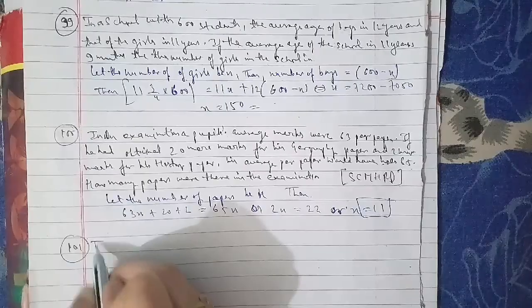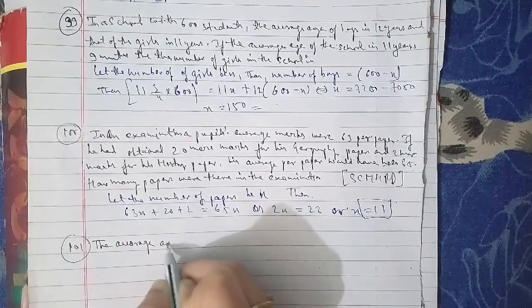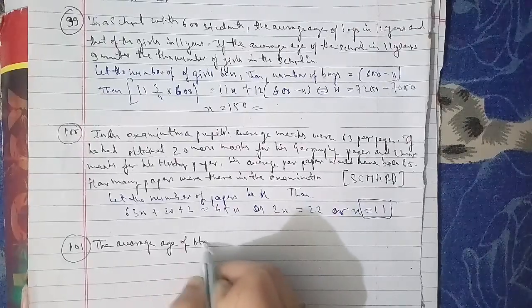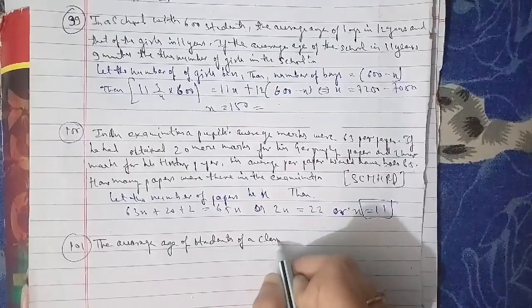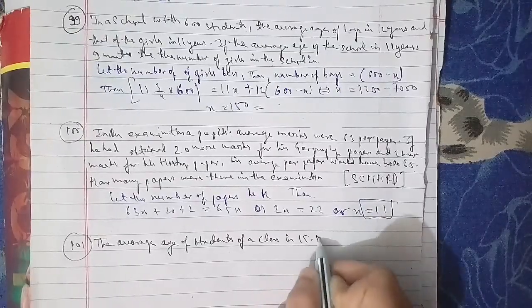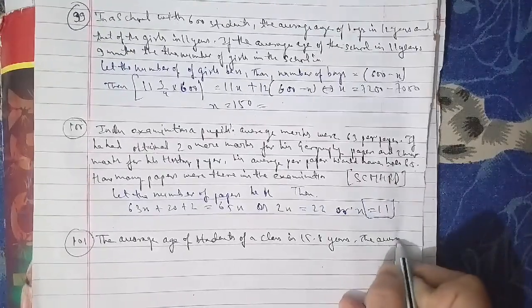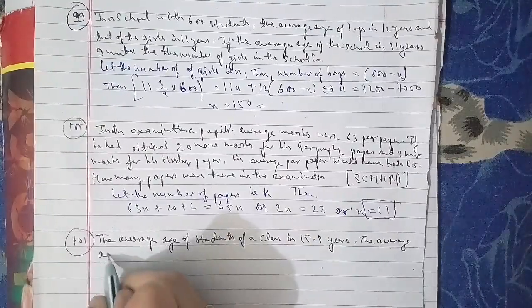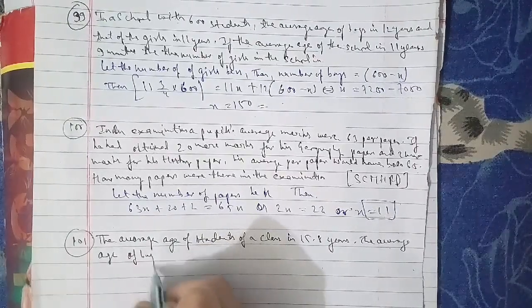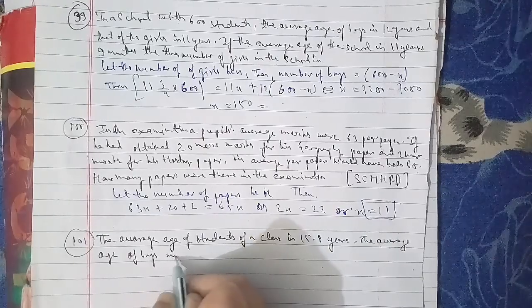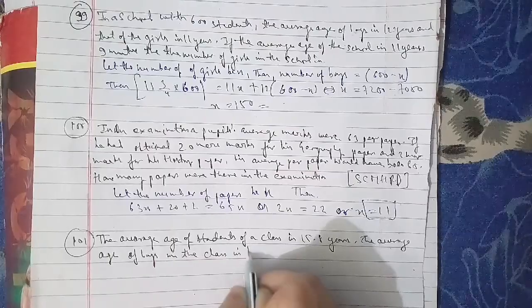Let the ratio be K ratio 1. Then K into 16.4 plus 1 into 15.4 equals K plus 1 into 15.8.